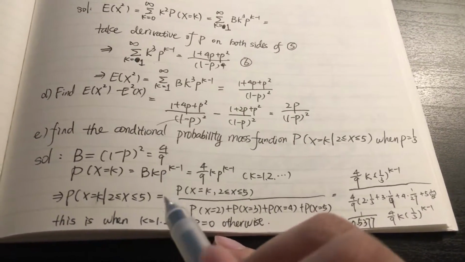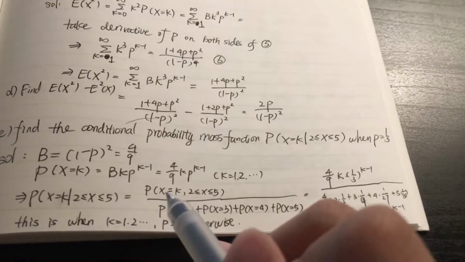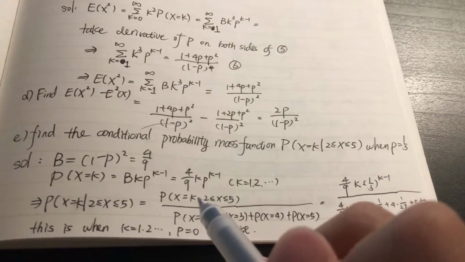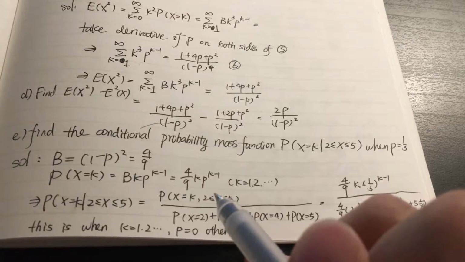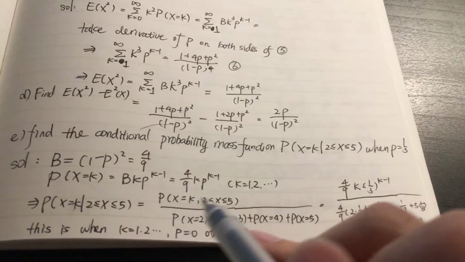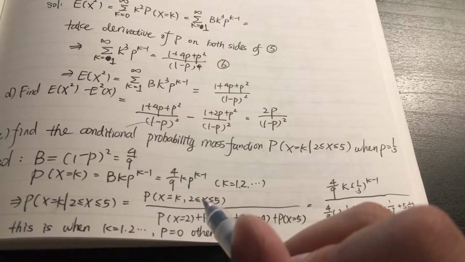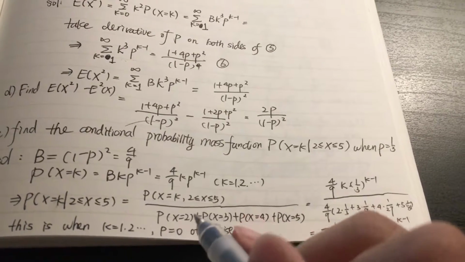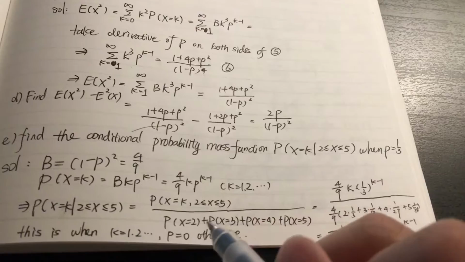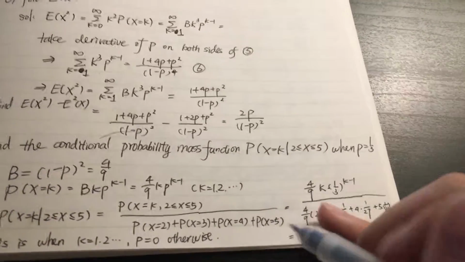We rewrite this conditional probability mass function in the form where both conditions, X equal to k and X between 2 and 5, are satisfied. We found that this probability is divided by the probability that X is from 2 to 5, which is a sum of these four terms where X equals different values.